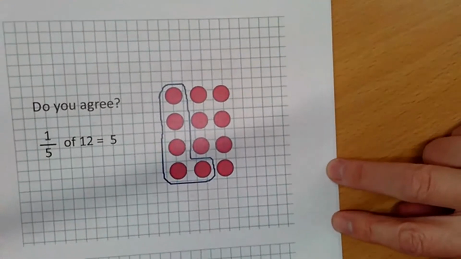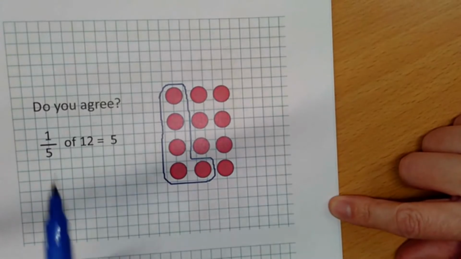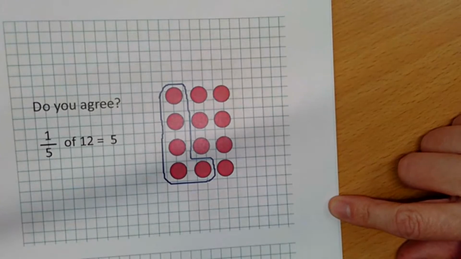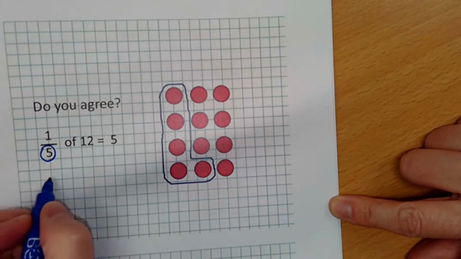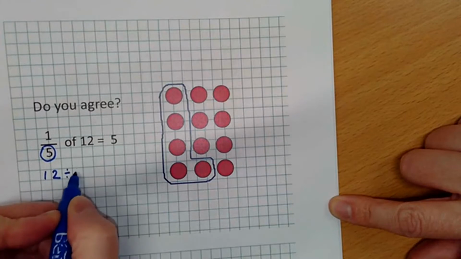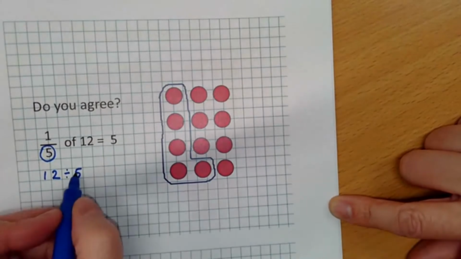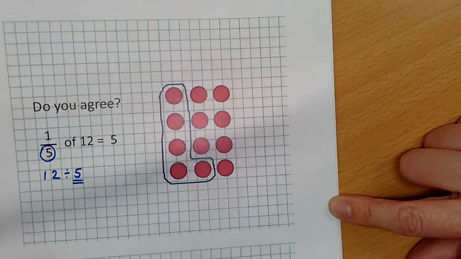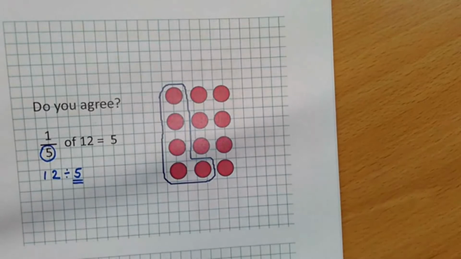What about this? Do you agree? 1/5 of 12 equals 5. Do you agree? No. So if we wanted 5 equal groups, we would need to divide 12 by 5. This would be quite difficult to do because we don't have multiples of 5. But the mistake that they've made is they've just circled 5 and said that that's 1/5, which is incorrect.